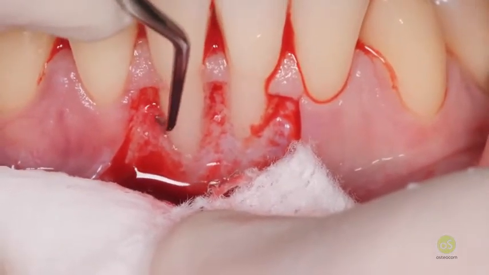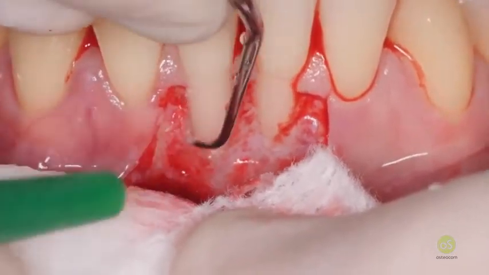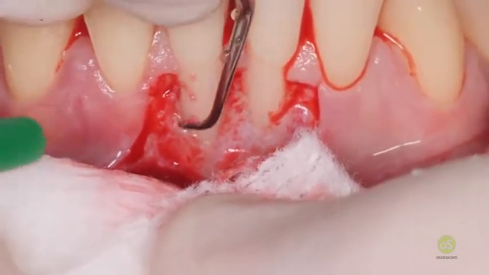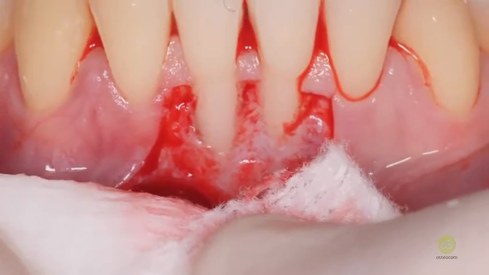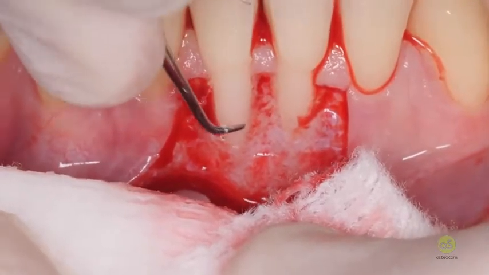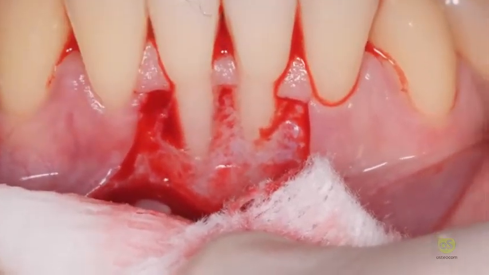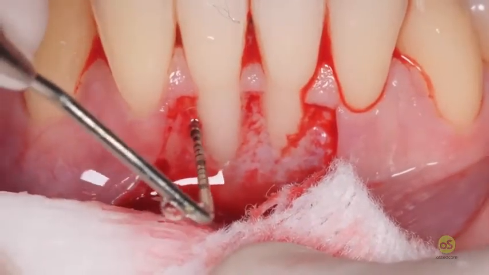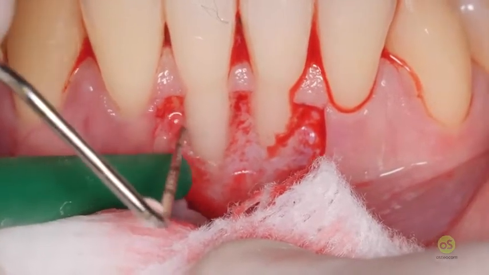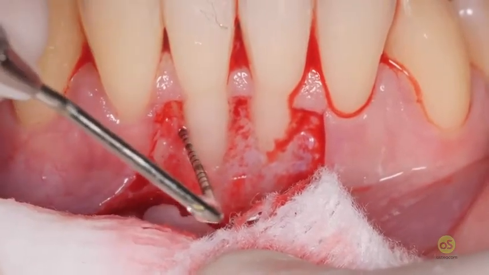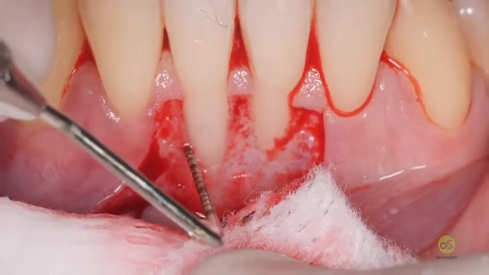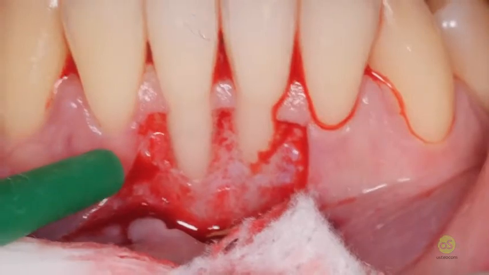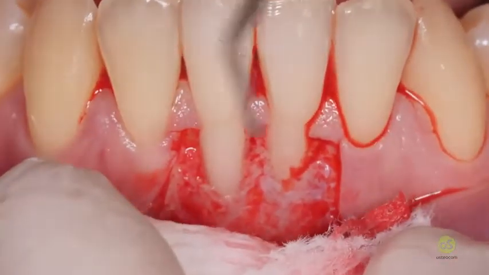You can see here, there is also a minimum amount of buccal bone loss in buccal lingual dimension, which is quite frequent in the presence of such a buccally displaced root. You see here, the bone is quite good. Here there is some minor bone loss. Now we make root planing on the second root.